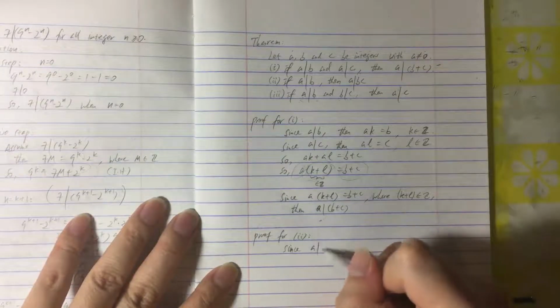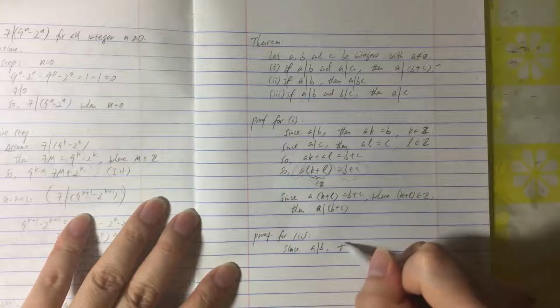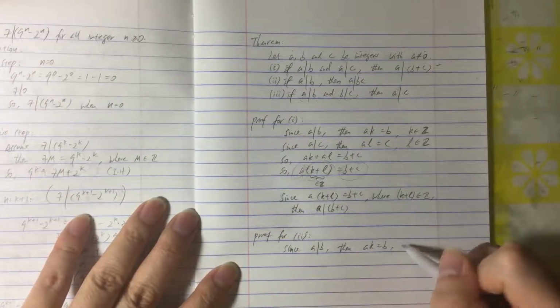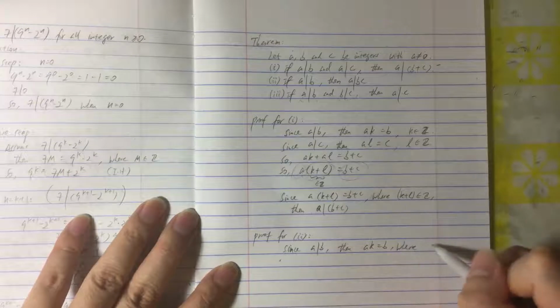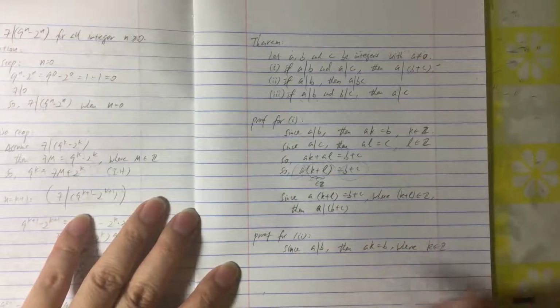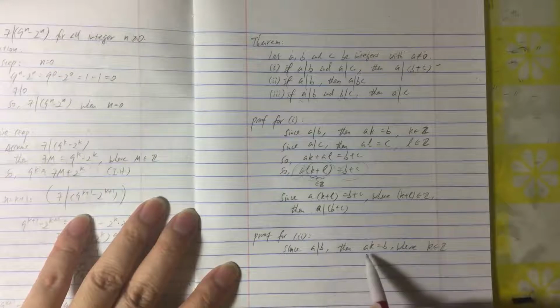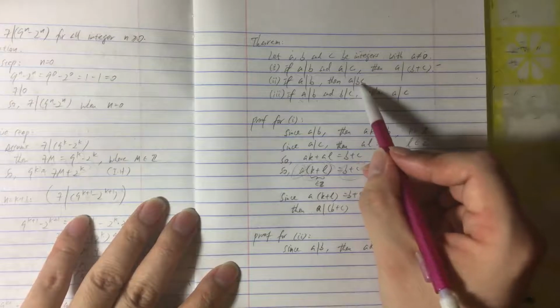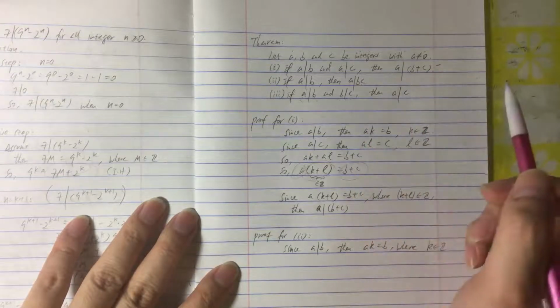Since A divides B, that means A times the integer k equals B, where k is an integer. Then we try to show A divides BC.